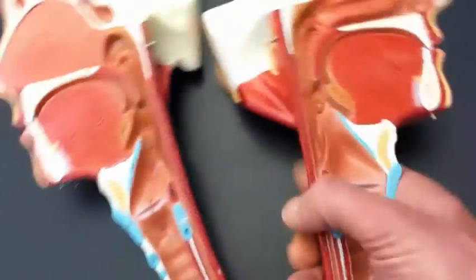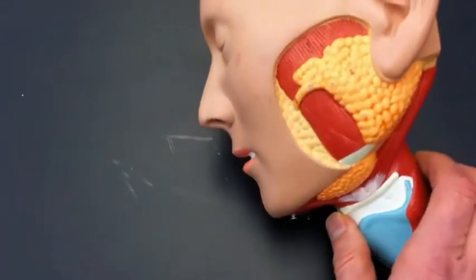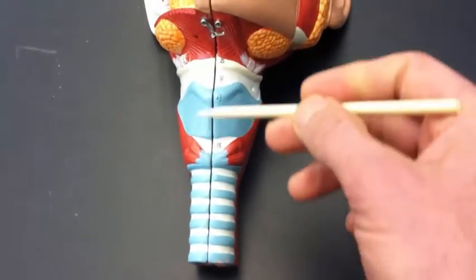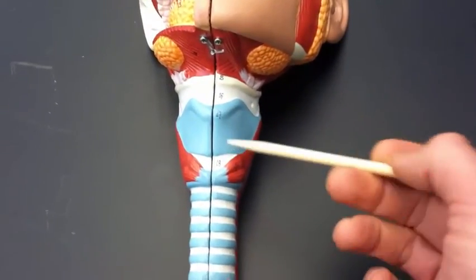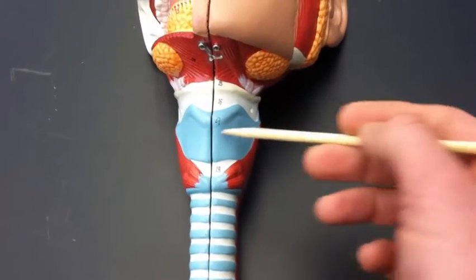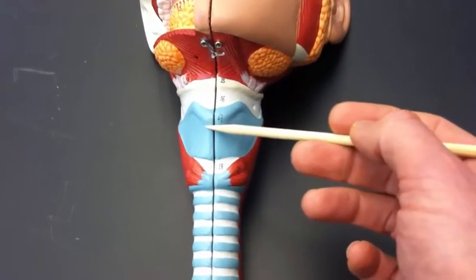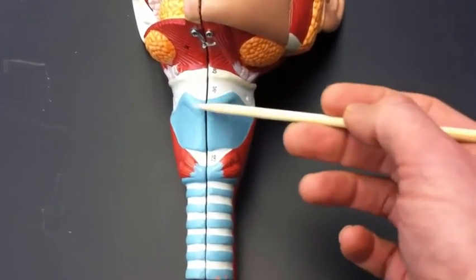As promised, I'll show you those cartilages from the front. If I take this head and put it back together again, this is what you might see in a gross dissection of a human neck. This large cartilage in front, again, you can touch this part, it's your Adam's apple. This is the thyroid cartilage.